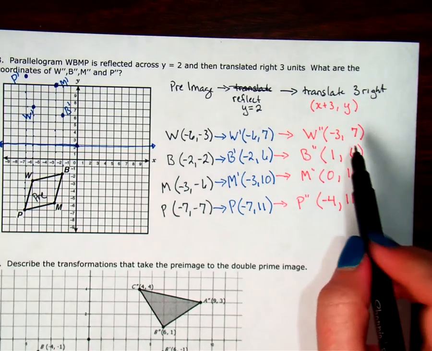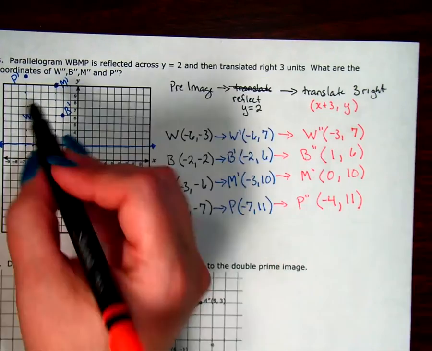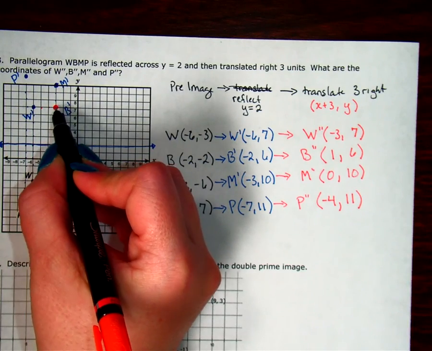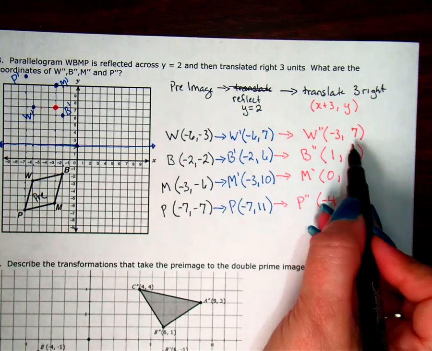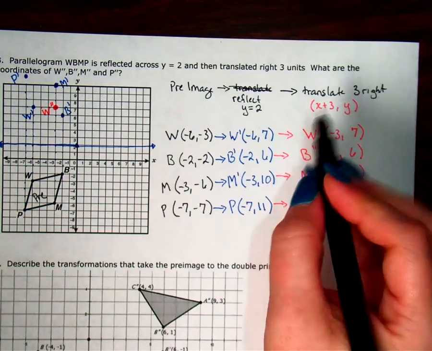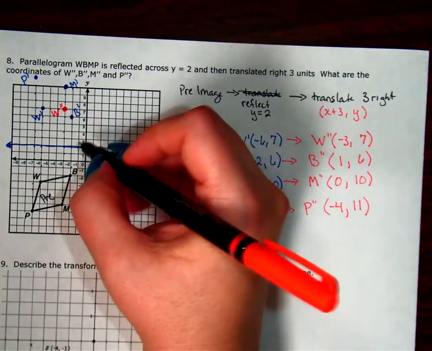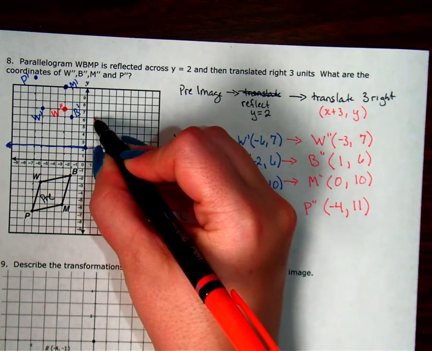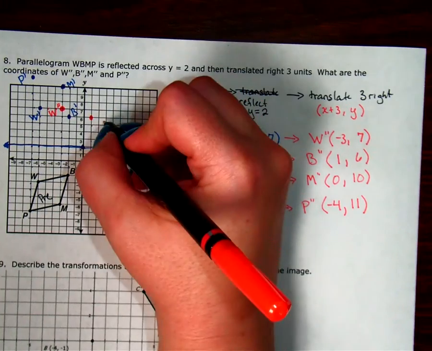And again, all my points were just moving 3 units to the right. So W moved 3 units to the right, so that it was at negative 3, 7. That is now W double prime. B is at 1, 6. 1, 1, 2, 3, 4, 5, 6. 3 units from B prime.